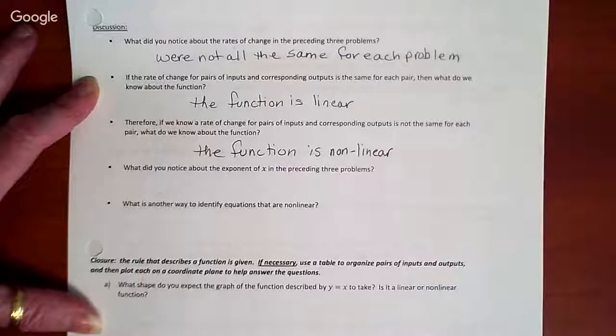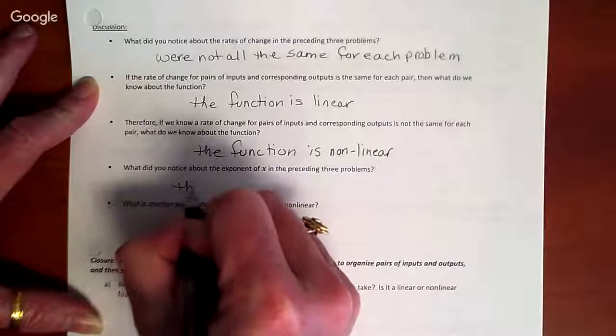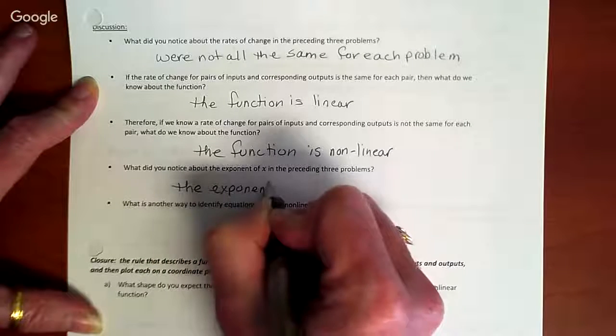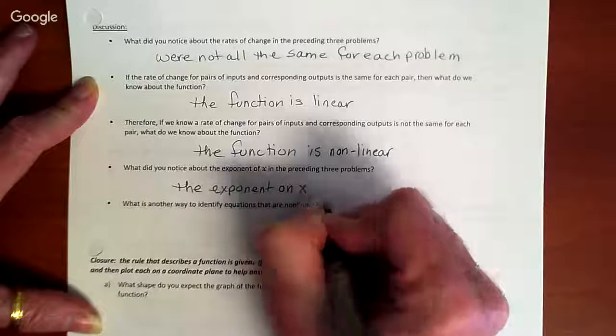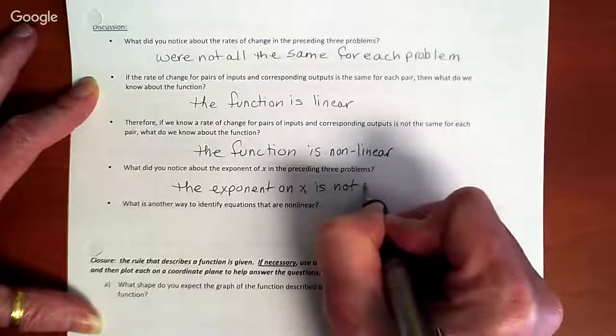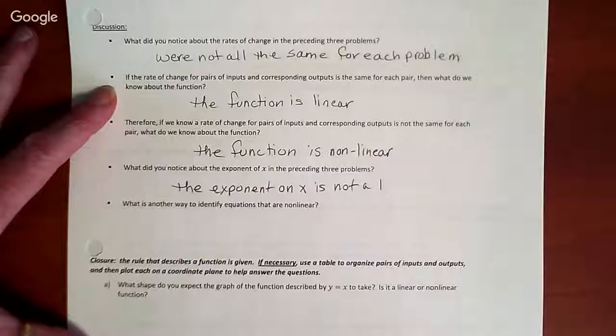Okay. What did you notice about the exponent of x in the preceding three problems? The exponent on x is not a 1. What is another way to identify equations that are not linear?